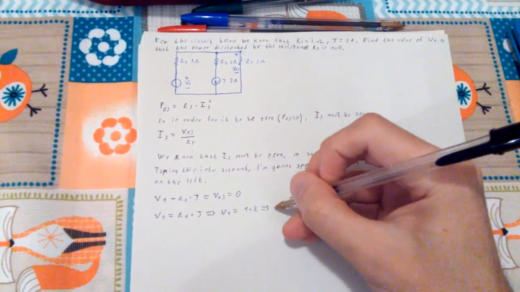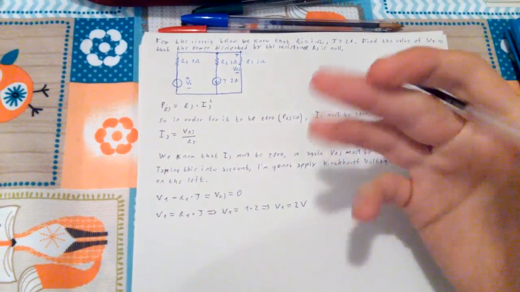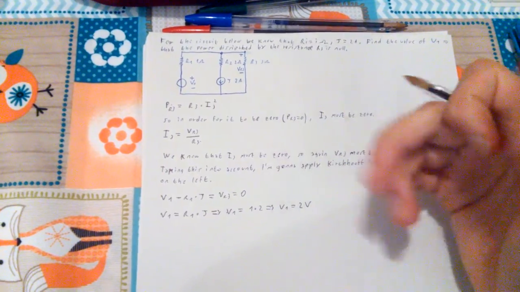So 1 times 2, V1 is just 2 volts. As simple as this.